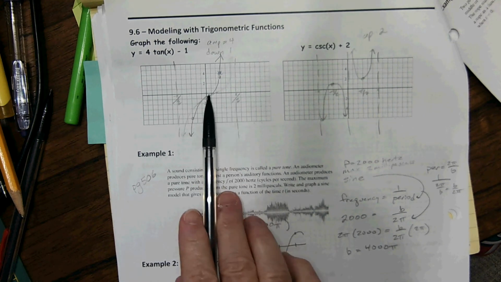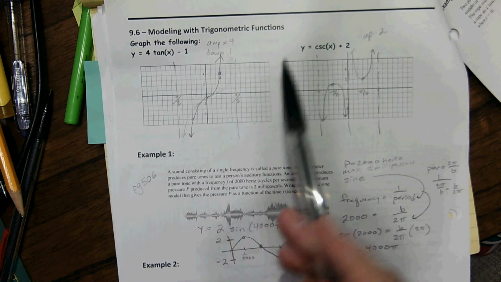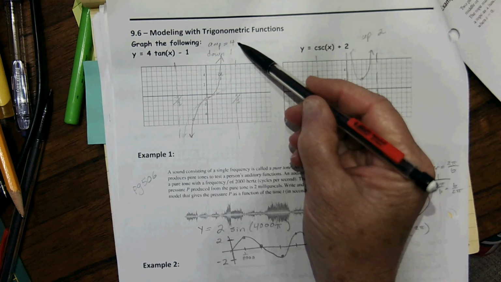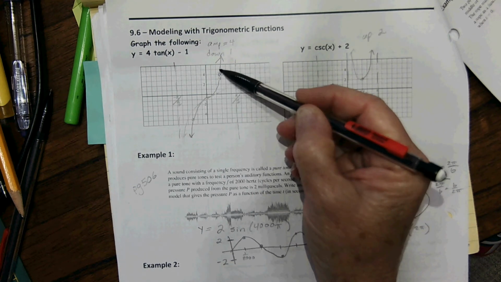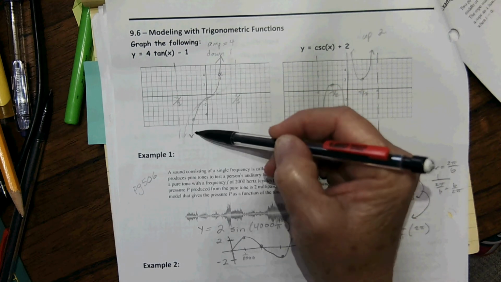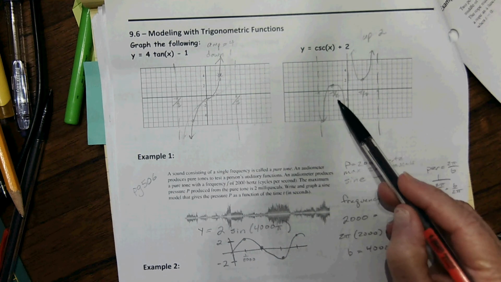Right in between 0 and pi over 2, usually that would be at 1, but now the amplitude is 4, so I would go up 4, but really then I go back down 1, so this is what that graph would look like. My cosecant function looks like this.